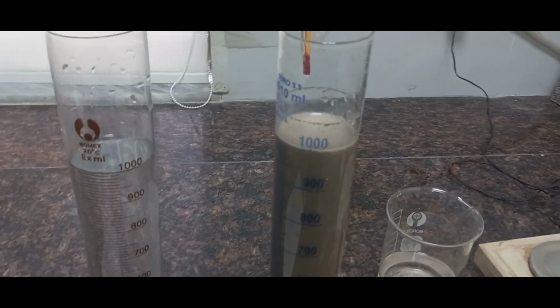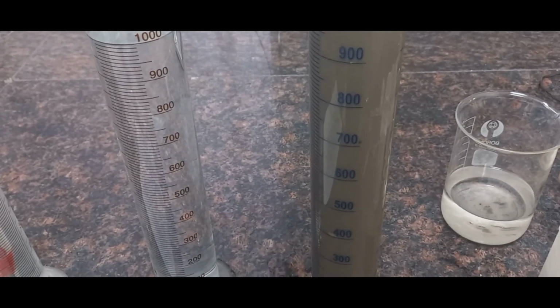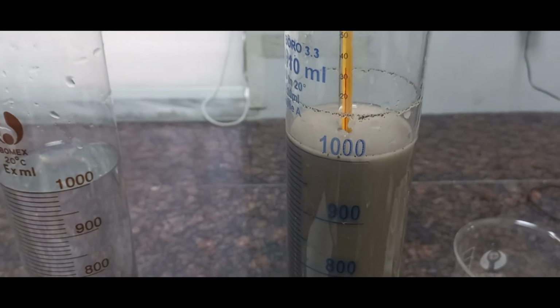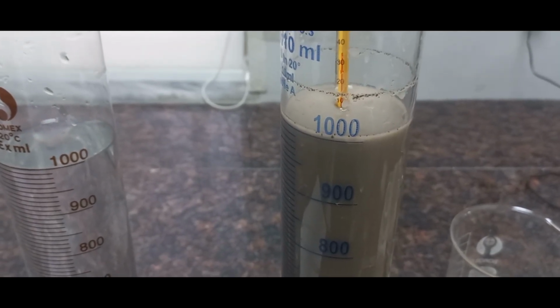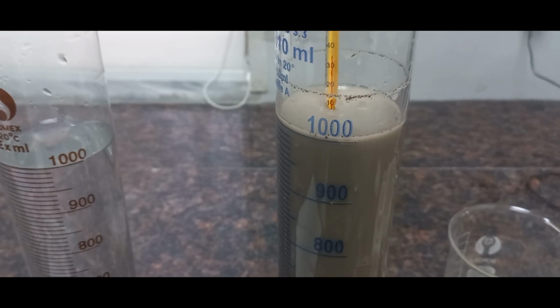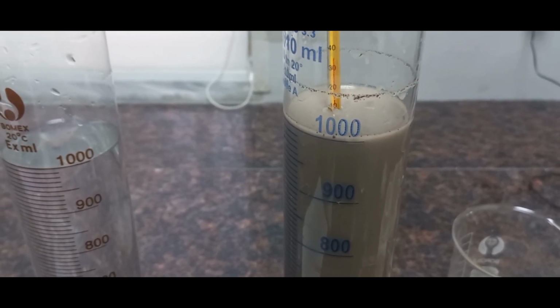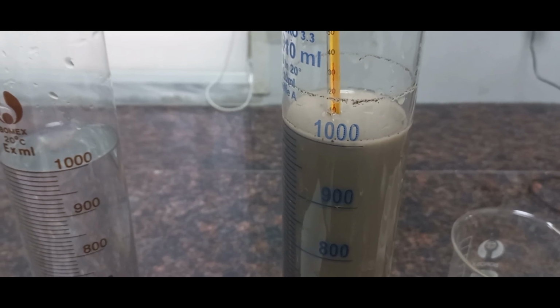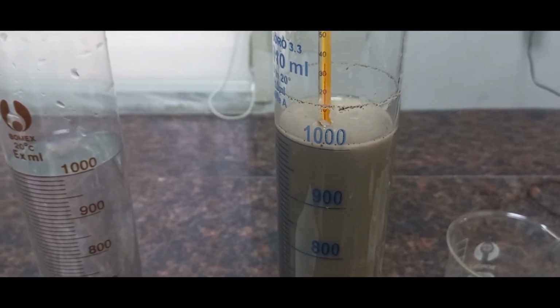With the help of a thermometer, we will note down the temperature reading in the soil specimen cylinder. Be careful that there should be no disturbance of the soil in suspension.